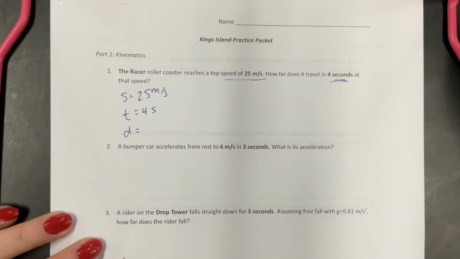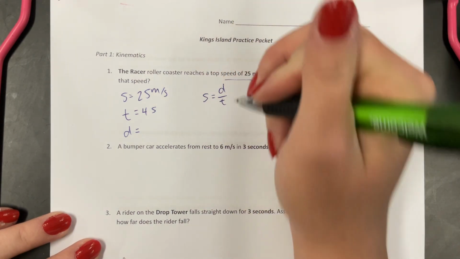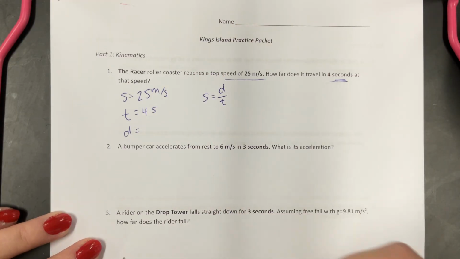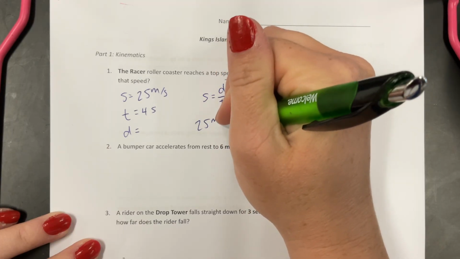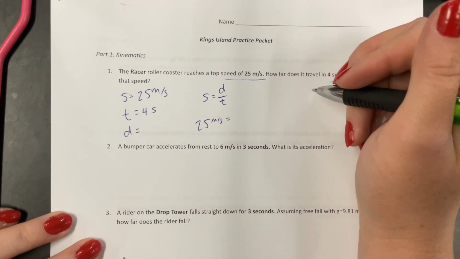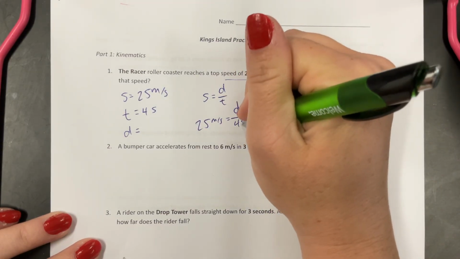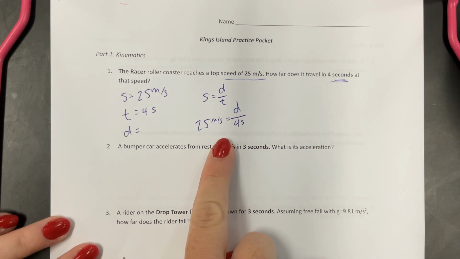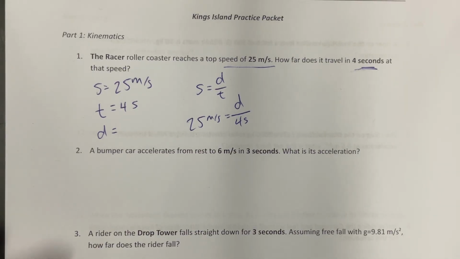So we're gonna use that speed formula: speed is distance divided by time. We're just gonna put the right stuff in the right places. I'm gonna put 25 meters per second in for our speed. I don't know the distance, but I do know the time is 4 seconds. And I'm gonna try to solve for D here. What's keeping D from being by itself? What's on the same side as the D that we need to get rid of? The 4 seconds, right?